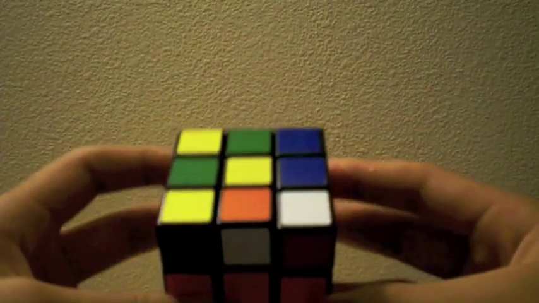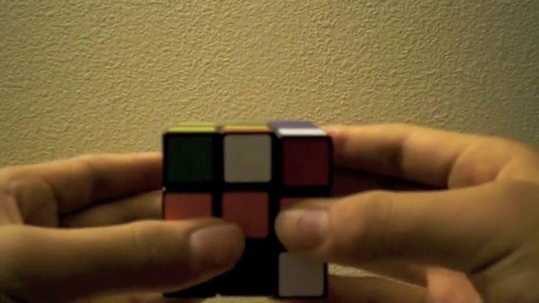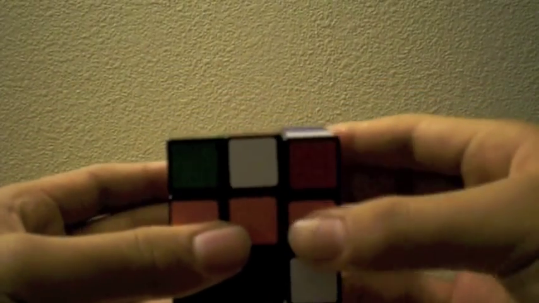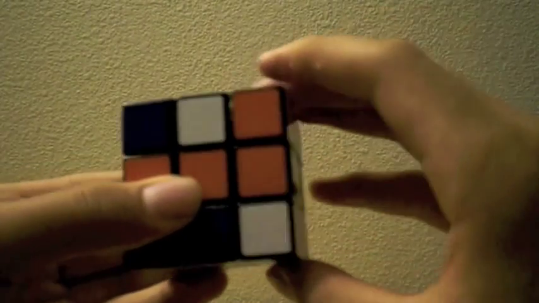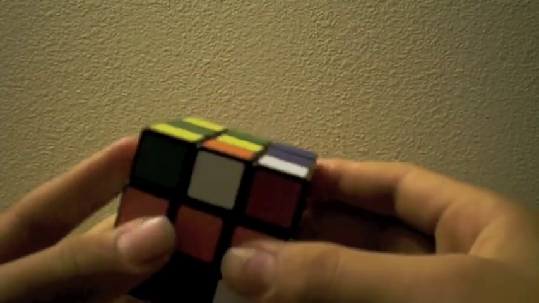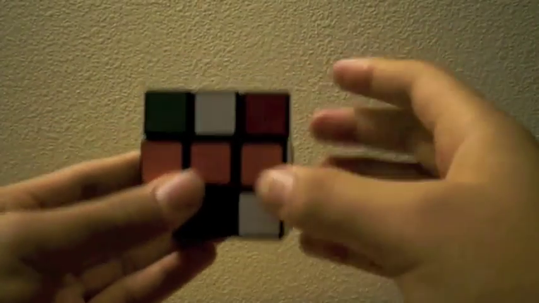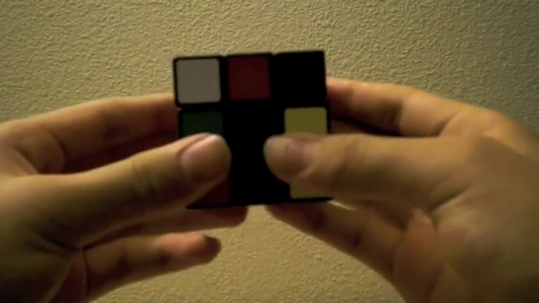Now, when you have two incorrectly oriented edges that have to go adjacent to each other, this is what you do. You first put one of the pieces on a face such that you can align it with its center. In this case, I would put this edge piece here so that I can match it up there.